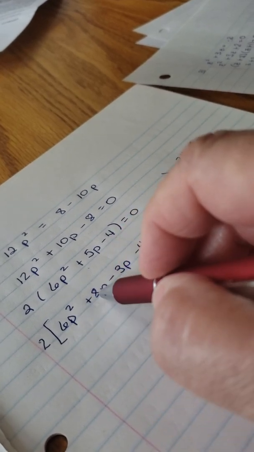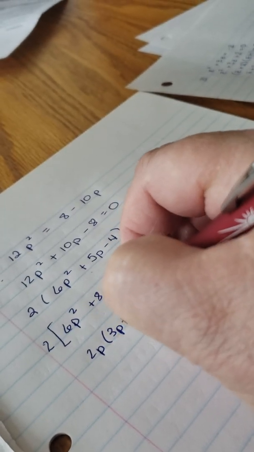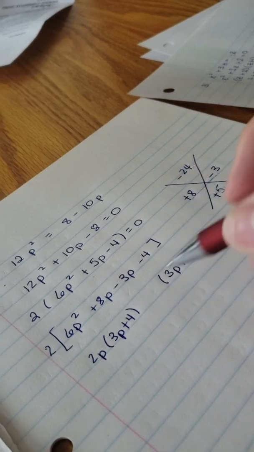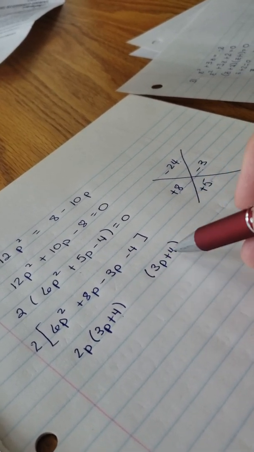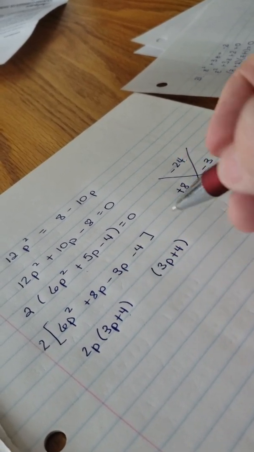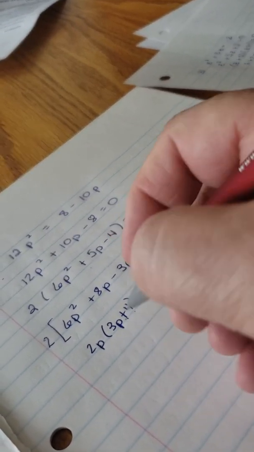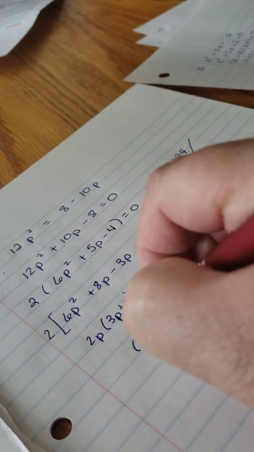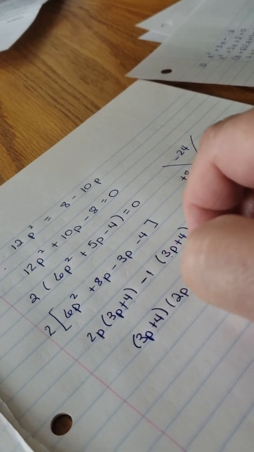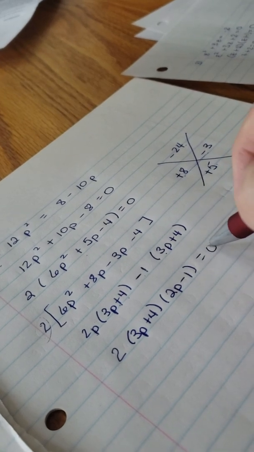From the first two, I can factor out a 2p, and I get 3p plus 4. I copy 3p plus 4 down here so that it matches this one, and ask myself, what do I multiply this by to get these two terms? And I can see that it would be a negative 1. Now what's common is 3p plus 4. And my other factor is 2p minus 1. And I don't want to lose this 2 that I had back up here as my common factor.